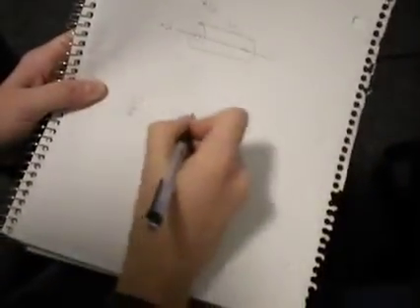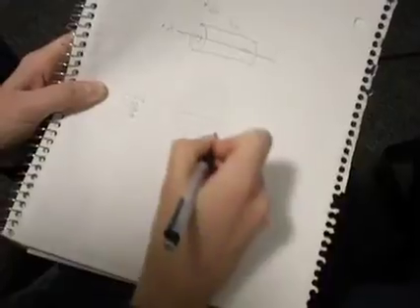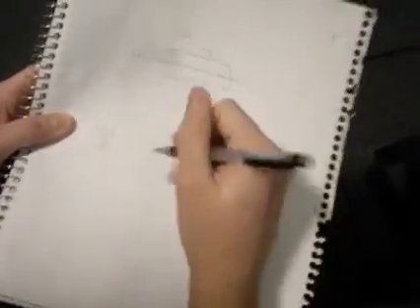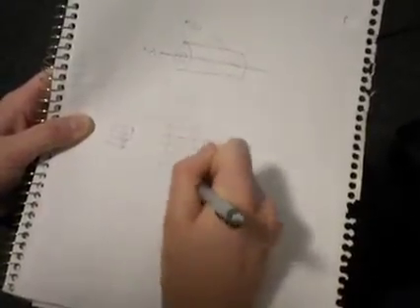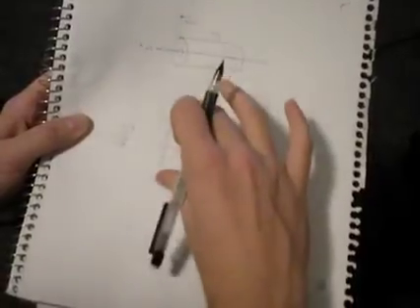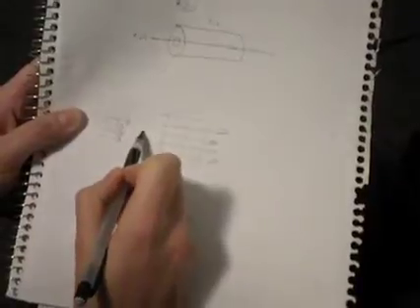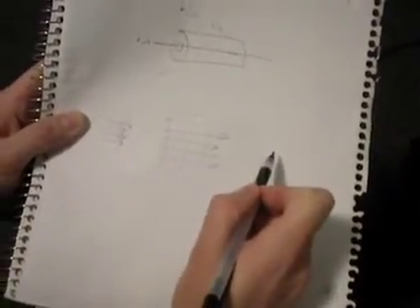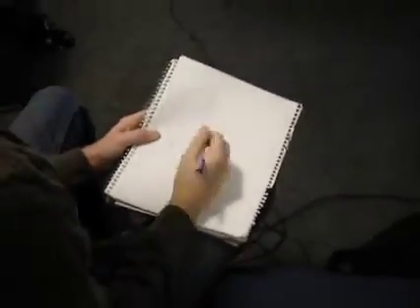But if your field is going like this, and then you draw your Gaussian surface like this, the net flux is 0 because there's the same amount entering as there is leaving. In the conductor? Well, this is just a Gaussian surface, this doesn't exist. Oh, okay. But it's saying that through this surface there's 0 flux because the same amount of field lines coming in are leaving. Okay, that helps a lot more. So the only way you'll have net flux is if you're enclosing a charge like this.